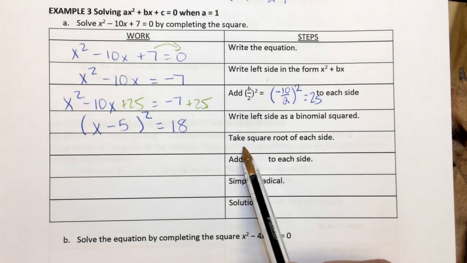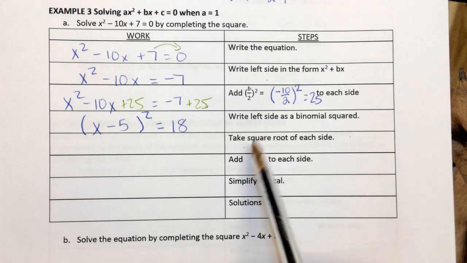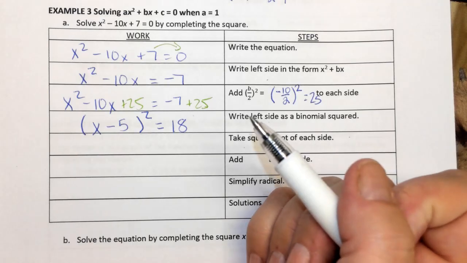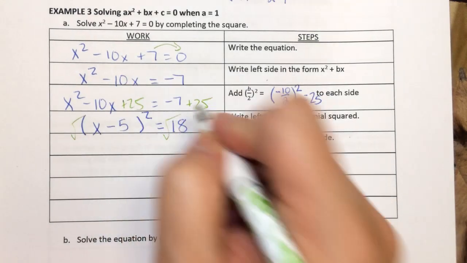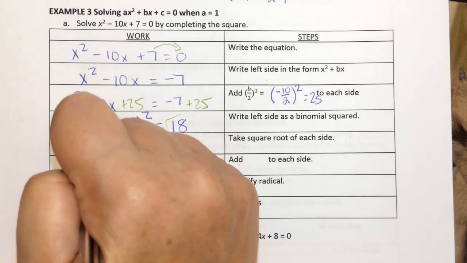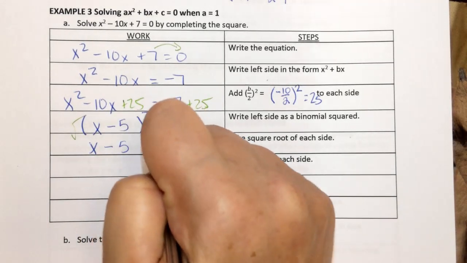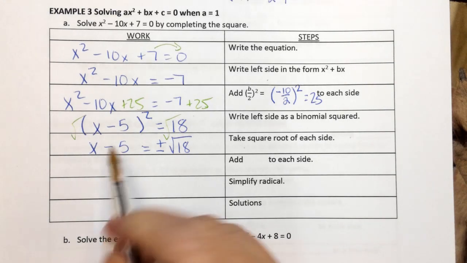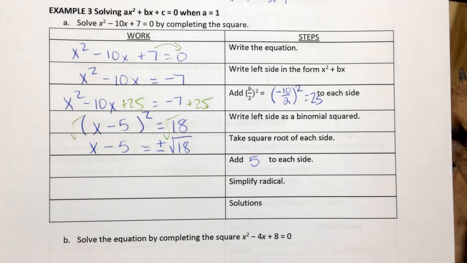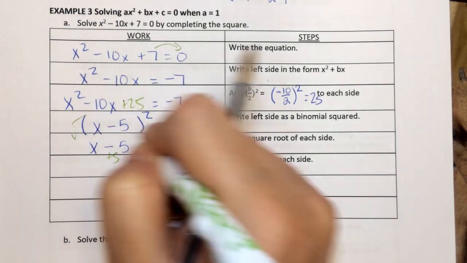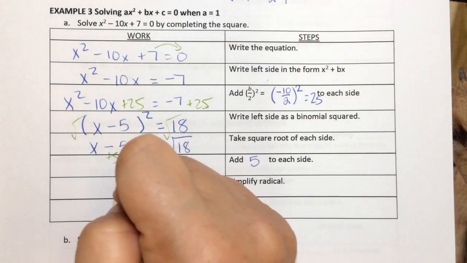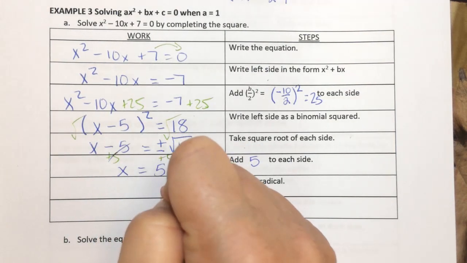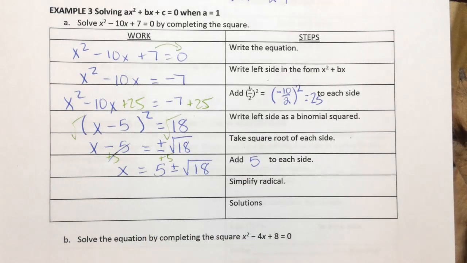Now we're going to take the square root of both sides. So we're essentially going to square root that, and it becomes x minus 5 equals plus or minus the square root of 18. Now we need to move this 5, so we are going to add 5 to each side. So we have x equals 5 plus or minus the square root of 18.